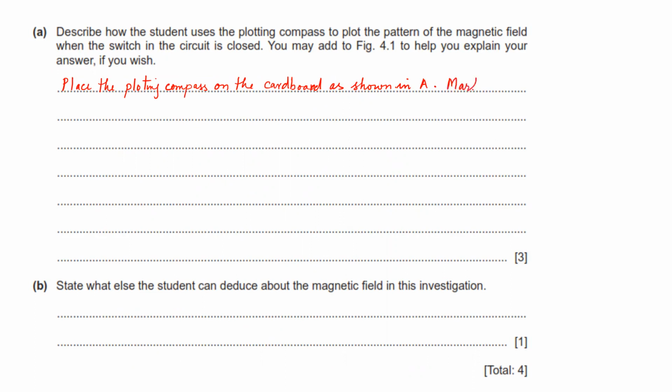Mark a point at the tip of the needle of the compass on the cardboard.